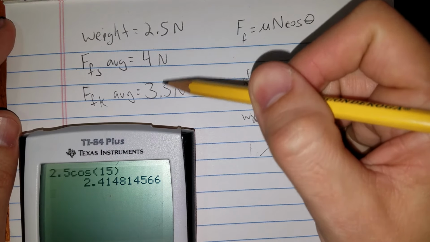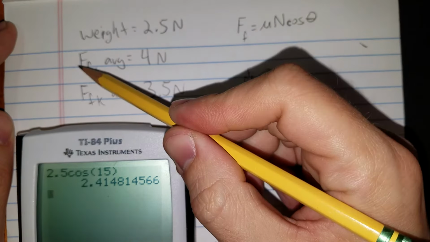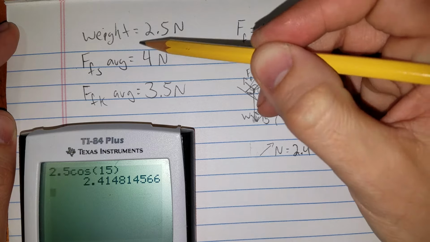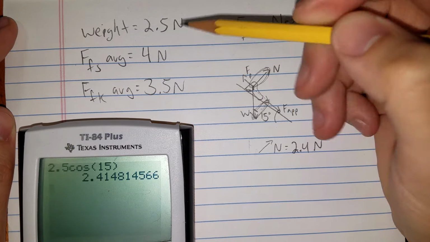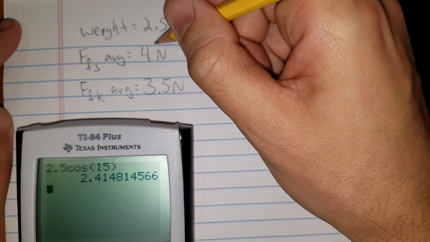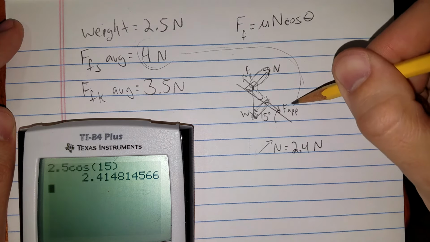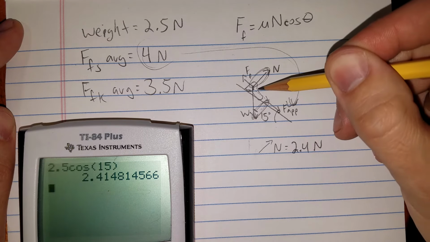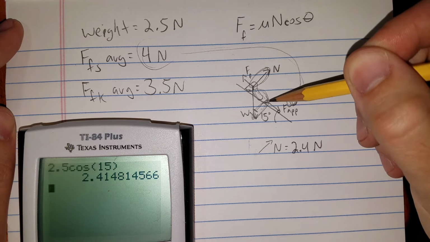the readings from your LabQuest device were actually how hard you were pulling on the device, right? So I know I labeled these as force of friction static average and force of friction kinetic average, but really what you were doing there was measuring how hard you were pulling the shoe, because that's what the lab was actually measuring. So we're going to take this number here and add that. That's actually the force with which we were applying. We're going to add that to this component of gravity going down the ramp, and that's going to be our total force.